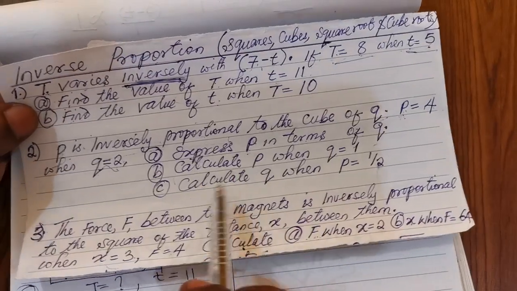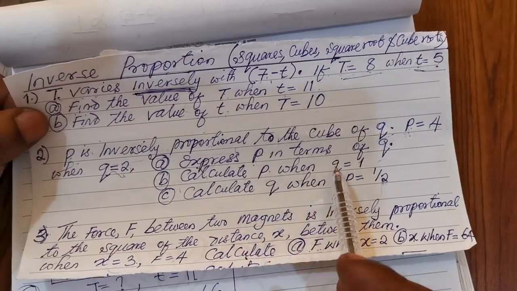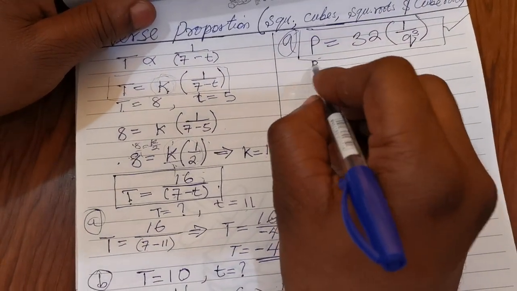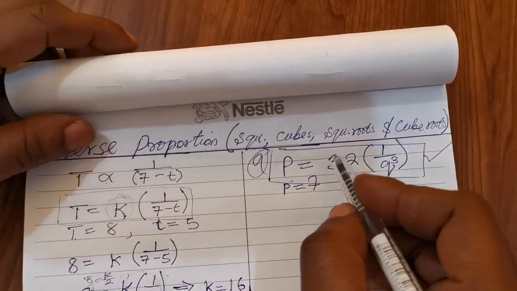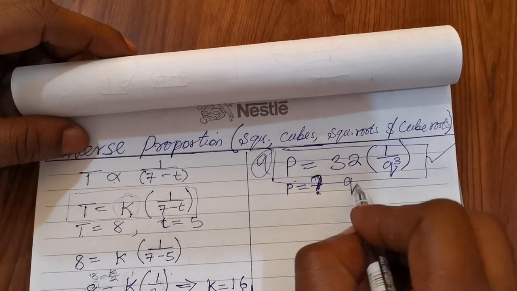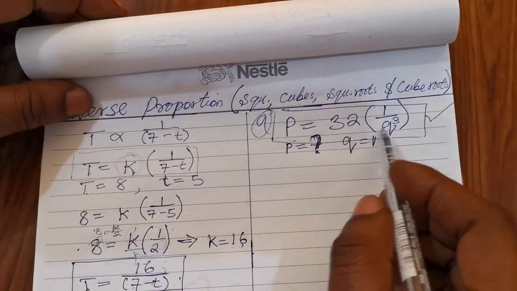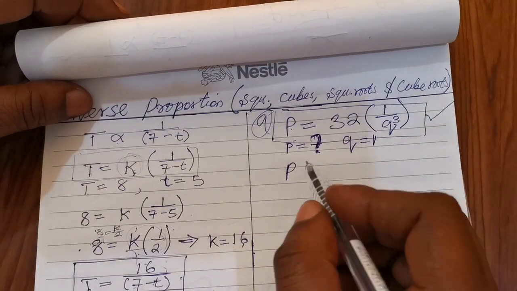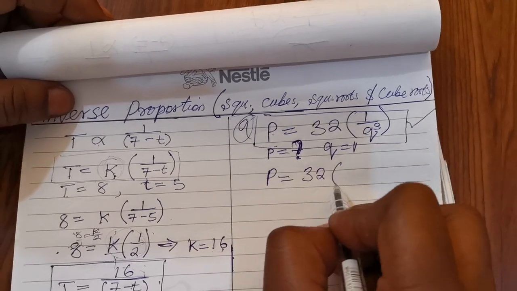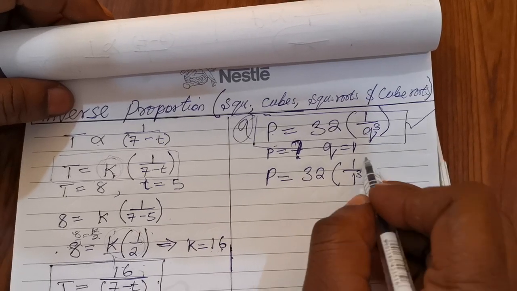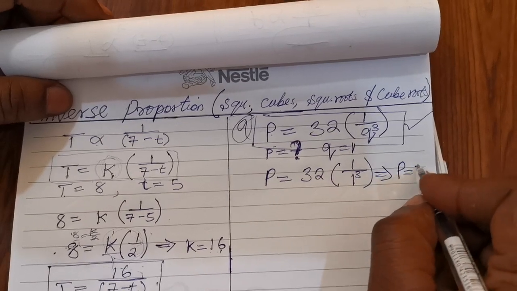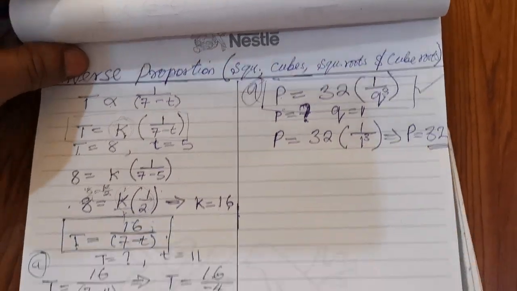Now the next question says calculate P when Q is 1. For us to calculate P when Q is 1, P is unknown, and we are told that Q is 1. I will substitute that here. This gives us P is equal to 32 into 1 over 1 cube, and 1 cube is still 1. So that means my P is equal to 32. This is just the answer.